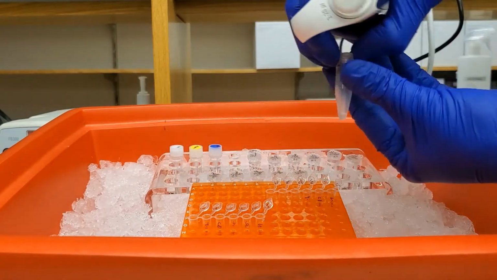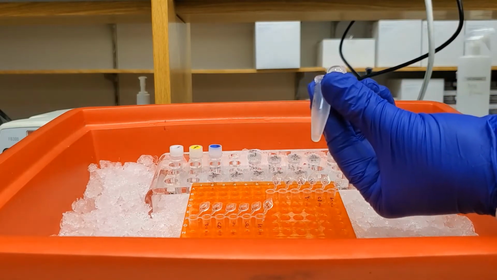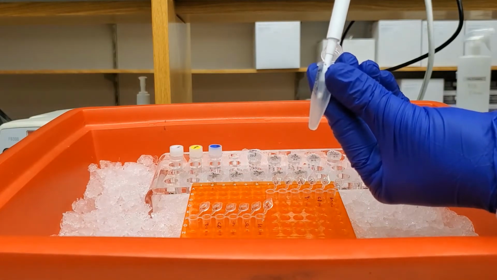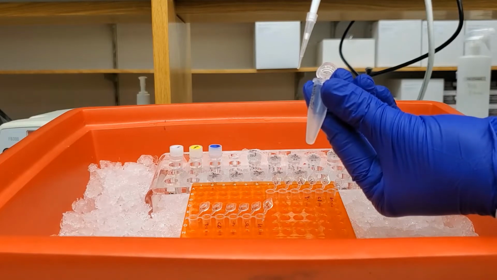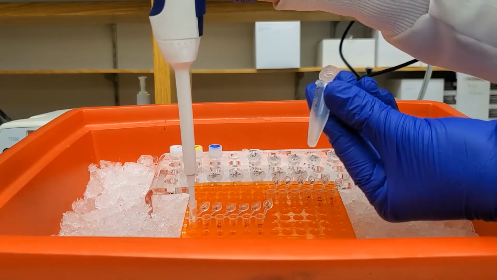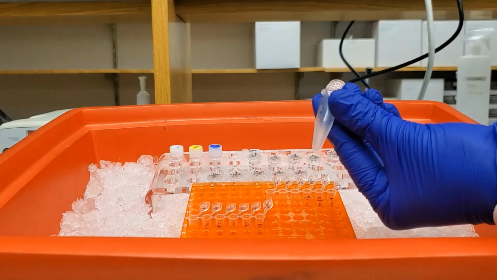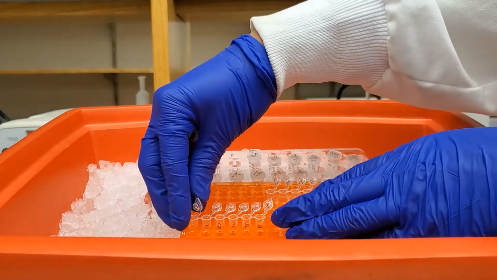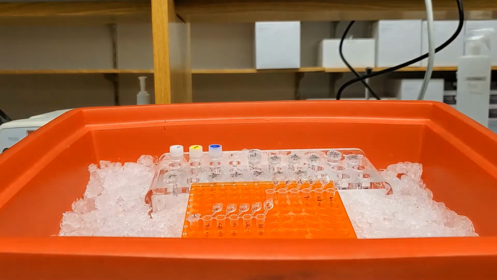So that's my RNA. You want to make sure you keep it on ice. I already have the appropriate volume. Mix up and down gently a couple of times. Make sure you have your volume, and then mix gently into the water. Once I'm done with this, go ahead and put it here and then close that tube. I will be adding my master mix to these tubes as well.